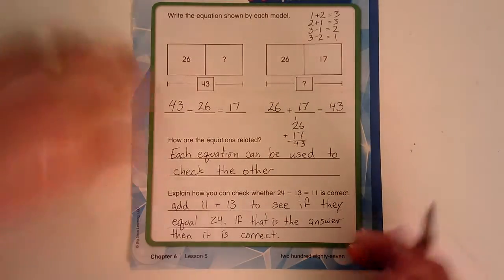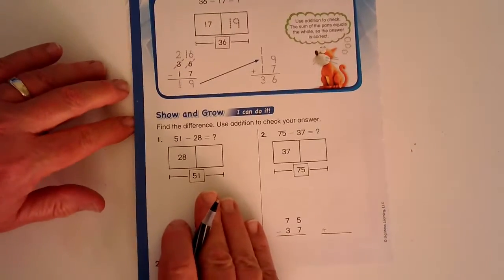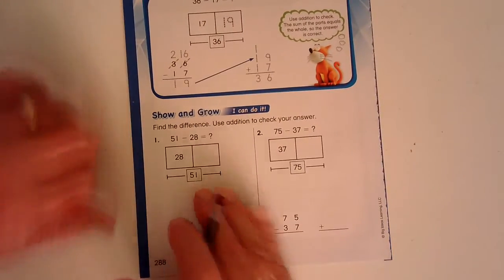All right, so that is our introduction into this. Let me show you in our Think and Grow section.